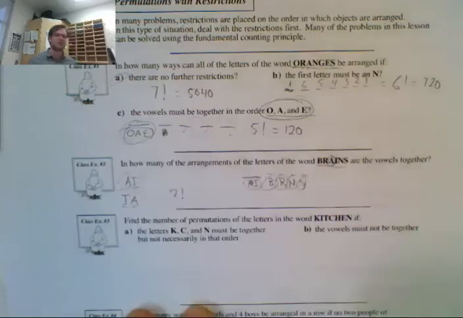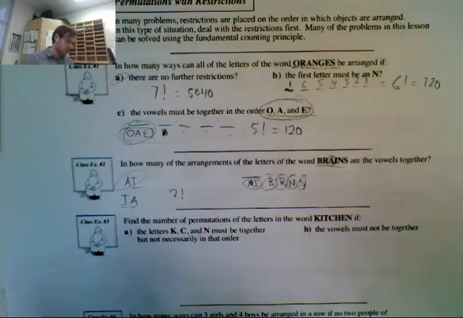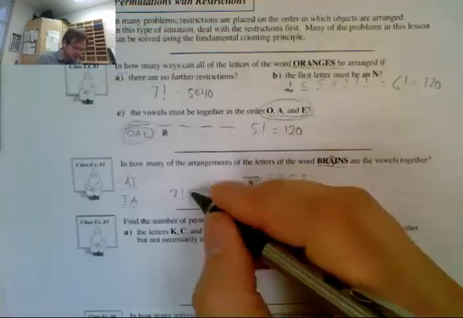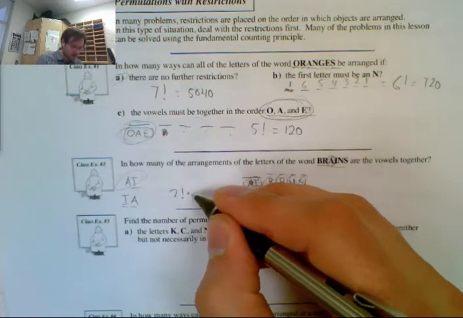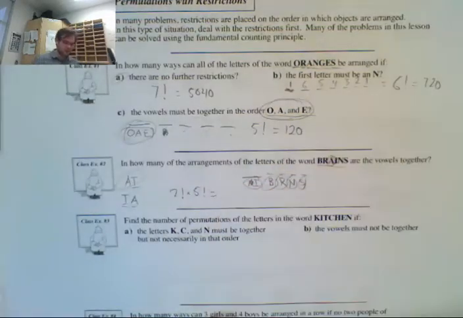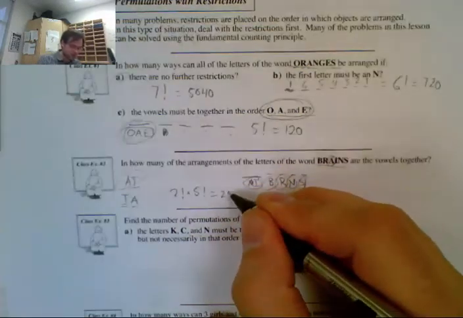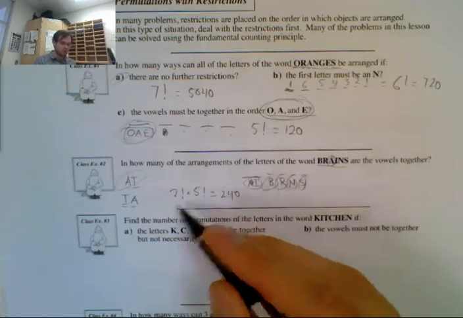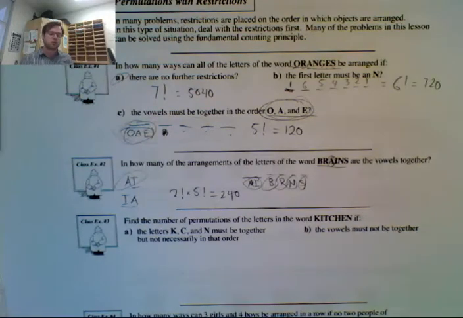Since the AI are together, they count as one, or it could be IA. We have 5, so that's going to be multiplied by 5 factorial. Okay? Now when we multiply this, put it in our calculator, we're going to end up getting 240, because 5 factorial is 120, 2 factorial is 2.